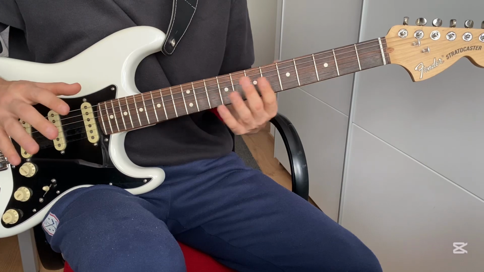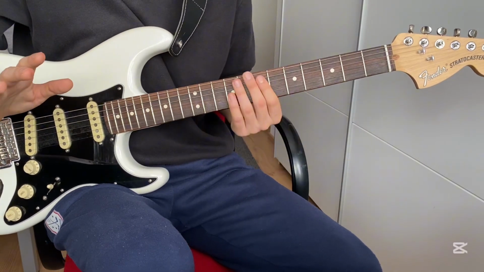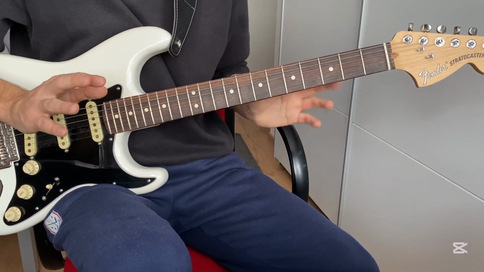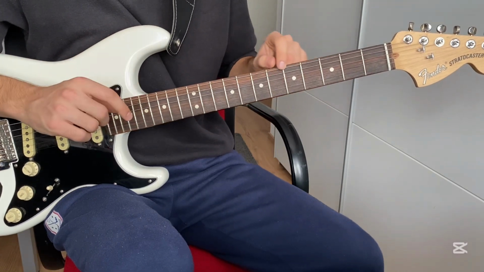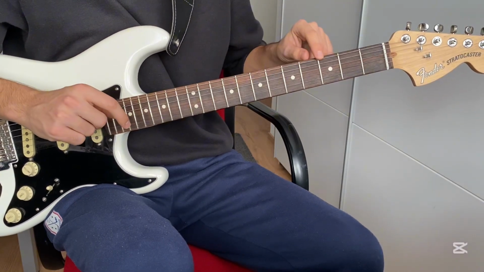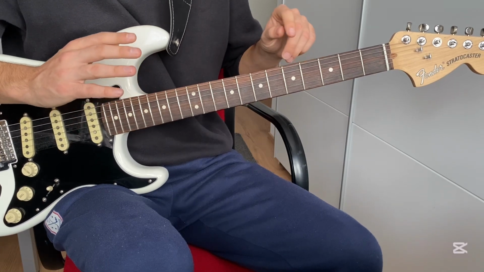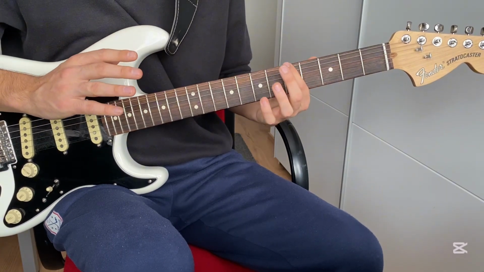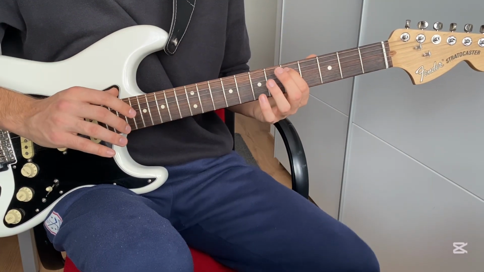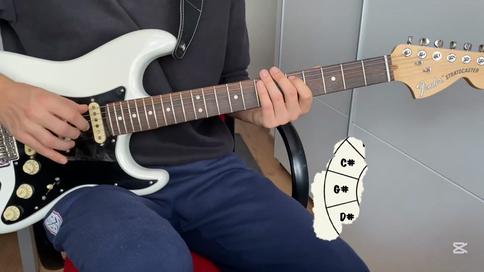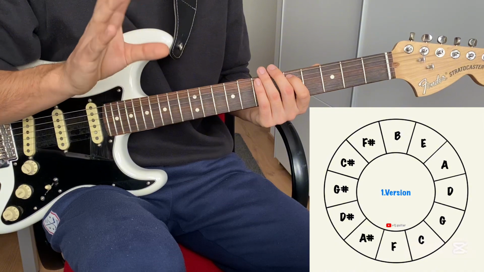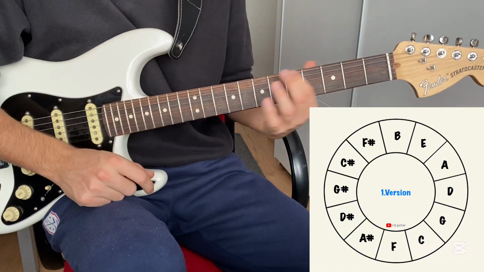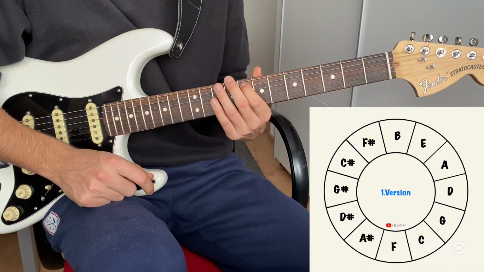When this is too easy for you after a few times, start to mix it up a little bit, so that you are not just concentrating on one string, you are playing with the low E string and with the A string. For example, with the first version, you play the first 6 notes on the low E string, and then you switch to the 5th string.